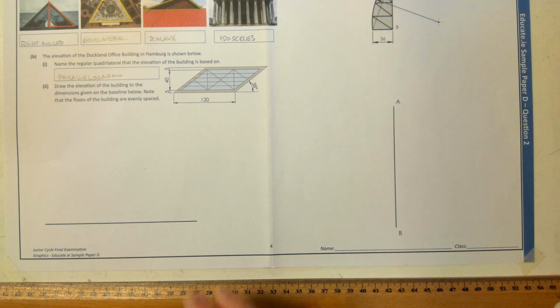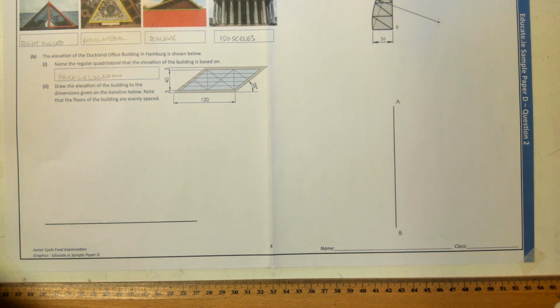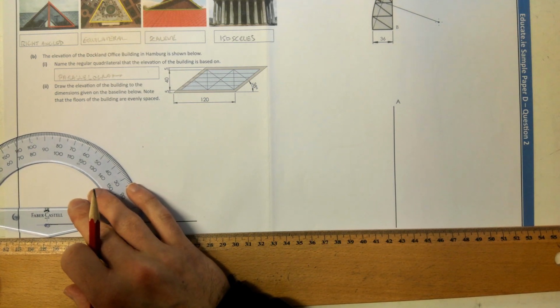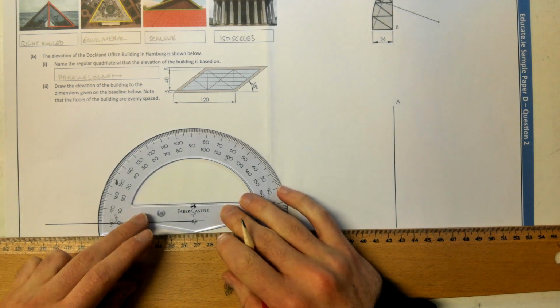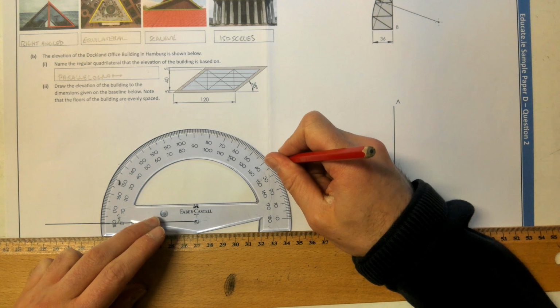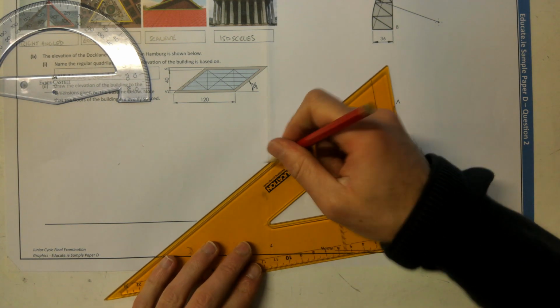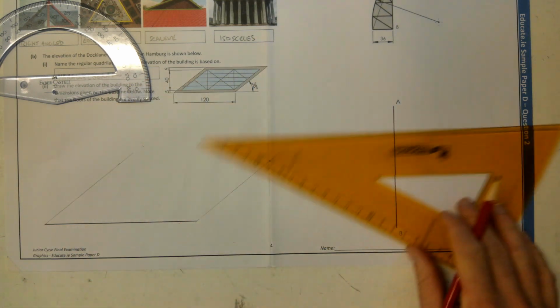So base length is 120 mil, and that's already marked off there for us. And our angle for our base is inclined at 38 degrees. So you can see with this part we're going to have to use our protractor. So I'm going to line that up there. Set my 38 degrees there, and also there as well, and draw two light lines going at 38 degrees parallel to each other.